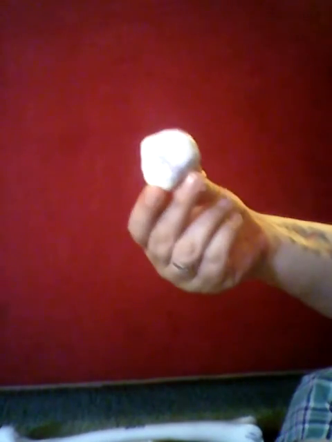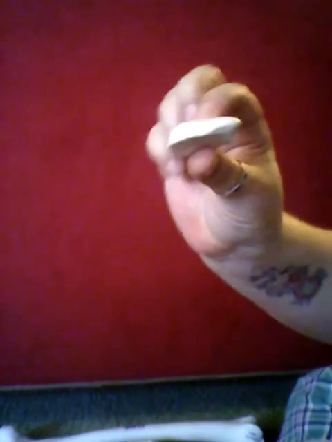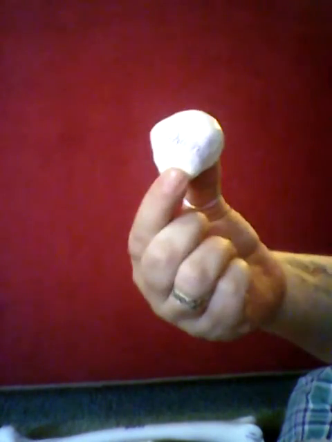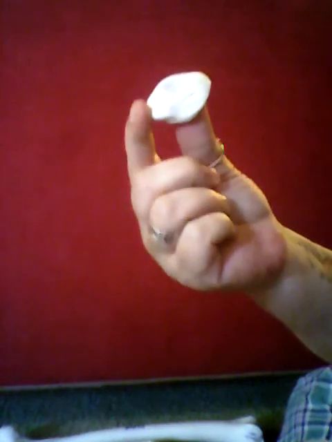Okay, next up is a very easily identifiable bone. This is the patella, commonly called the kneecap. It's very rounded, pretty flat, looks like just a little rock. This is the patella.